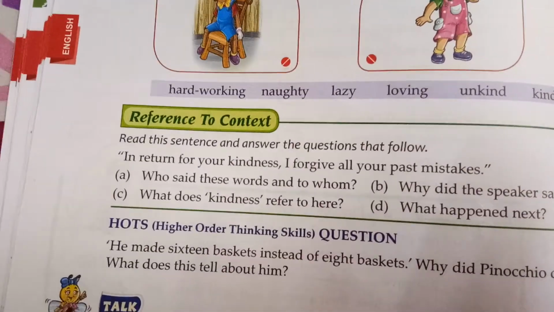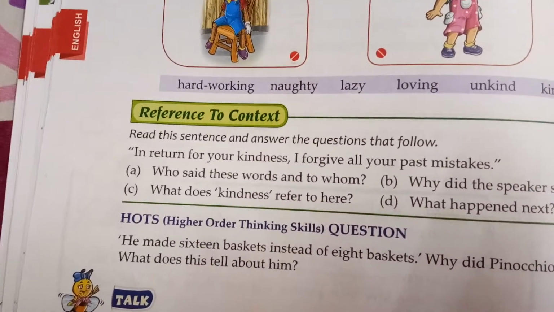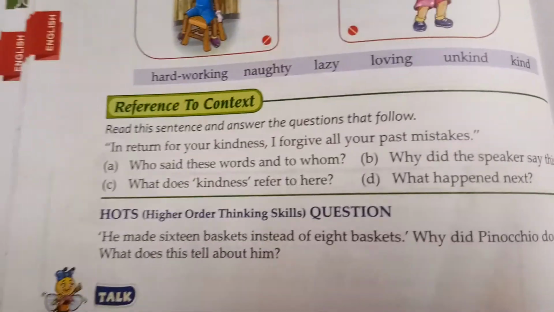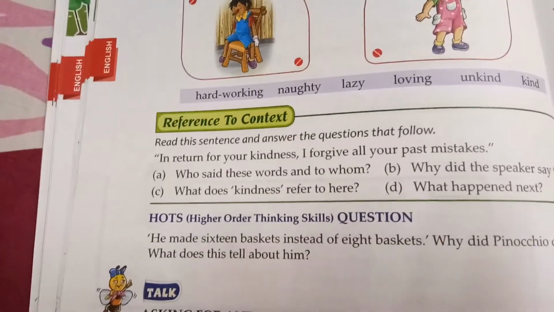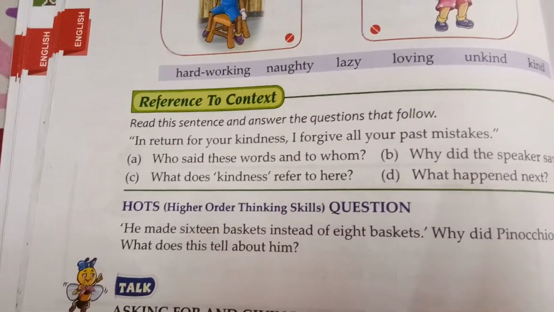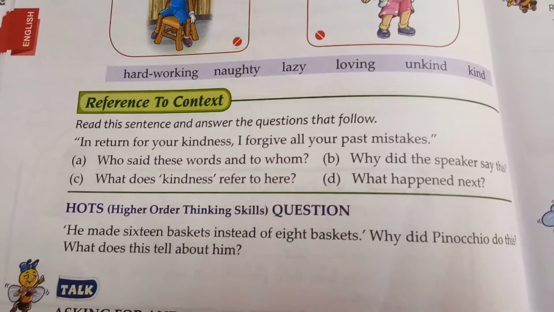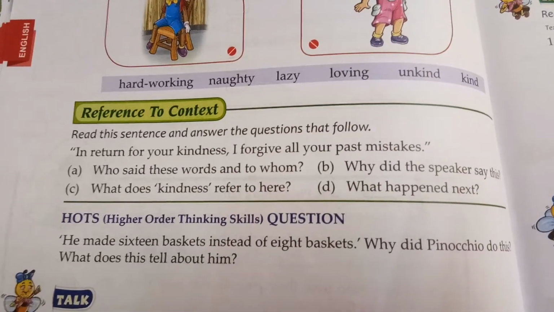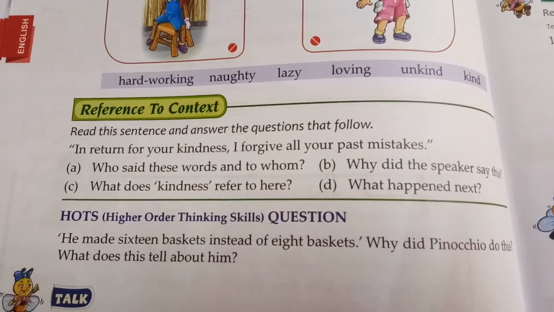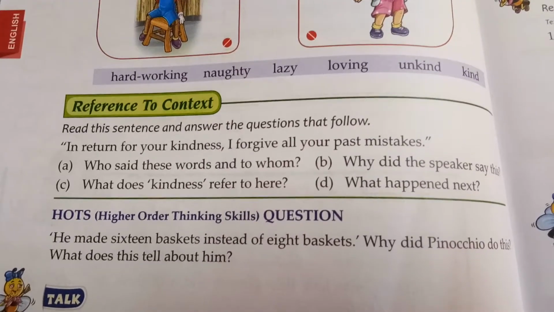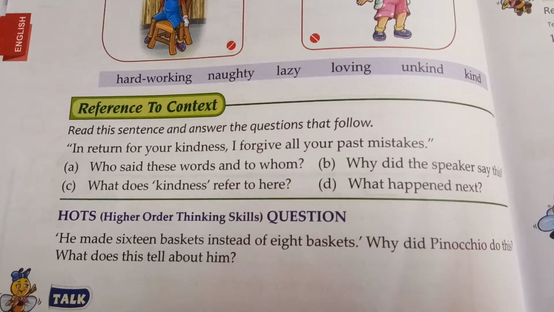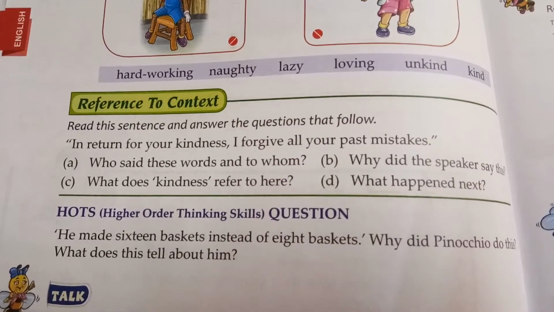So, in return for your kindness, I forgive all your past mistakes. Who said these words and to whom? Yes, the good fairy said these words to Pinocchio. Why did the speaker say so? The speaker said this because Pinocchio had sacrificed his own desire in order to help her. So instead of writing the whole story, I have given you the answer in one line.